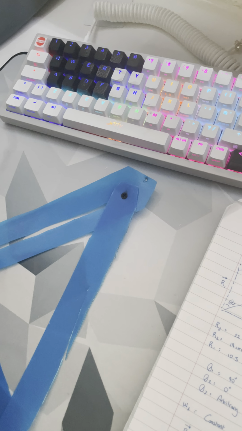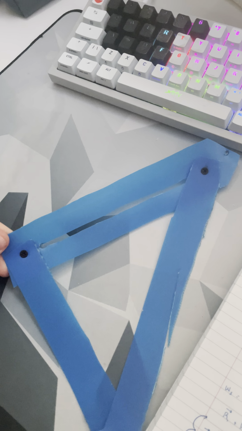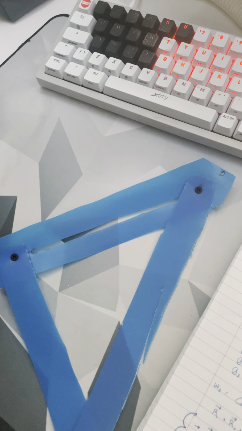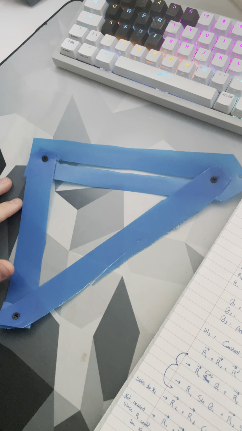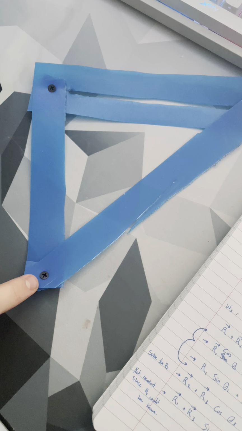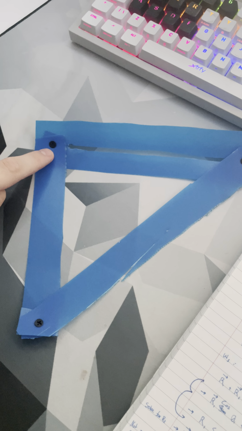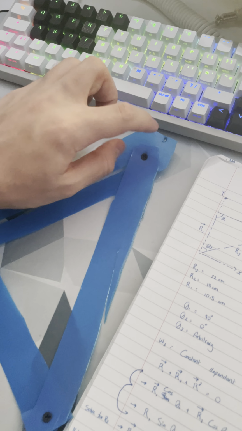This 4-bar mechanism, I tried my best with it. I didn't use the best material. I used plastic, or something similar to plastic, which was kind of hard to work with. And I did make a mistake with the sliding shaft. This is supposed to be a fixed point, and this is supposed to be a fixed point, and this is supposed to be the sliding point. However, I did it kind of the opposite, where this is the sliding point.